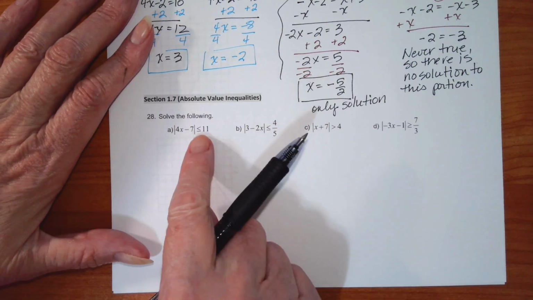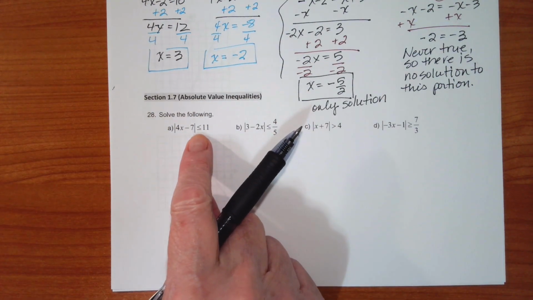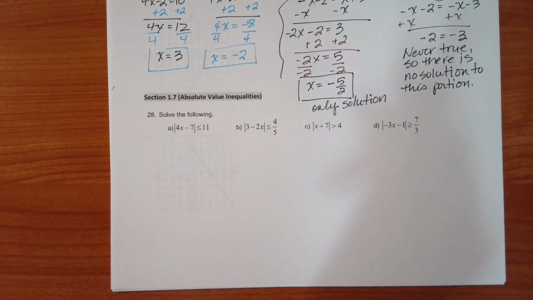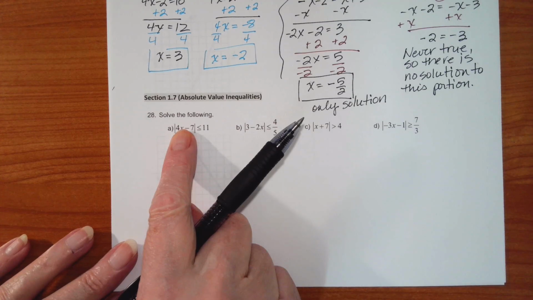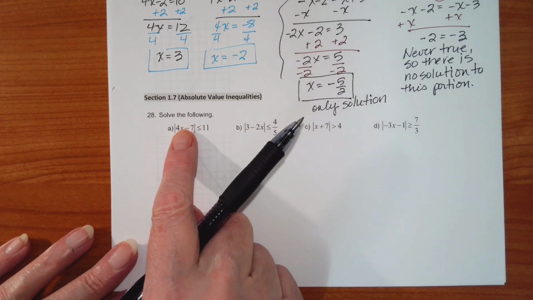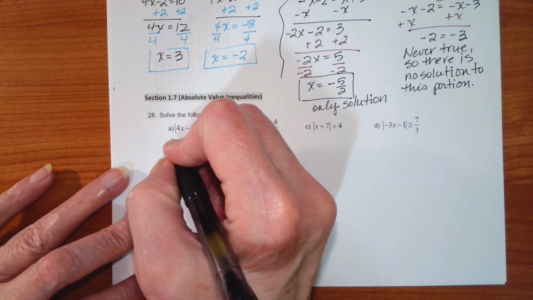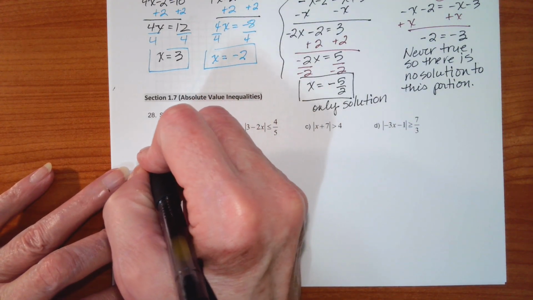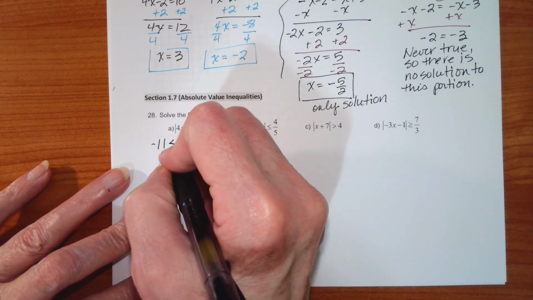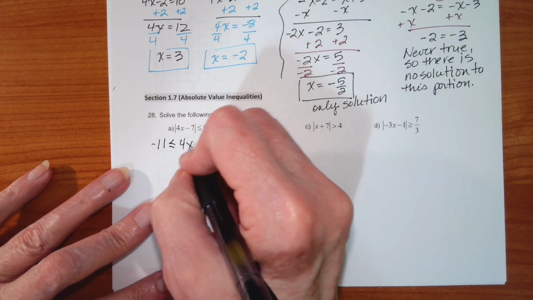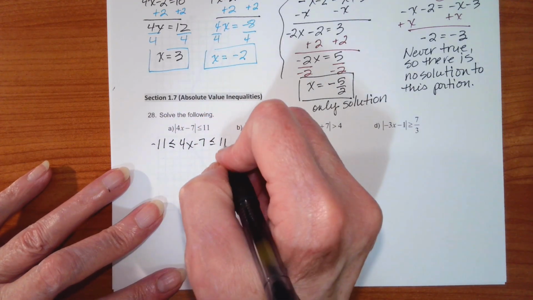All right, so if I have a less than or a less than or equal, that means that the distance from this is 11 in either direction. So this can either be negative 11 is less than or equal to 4x minus 7 is less than or equal to 11.